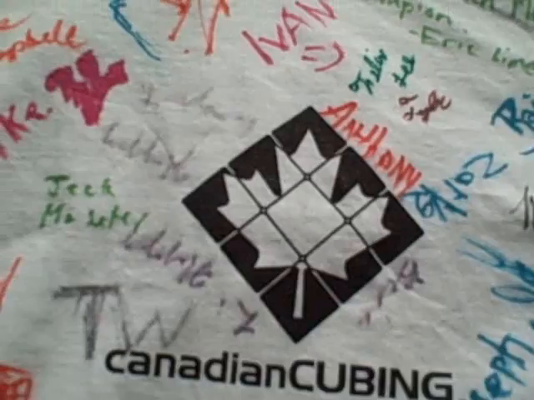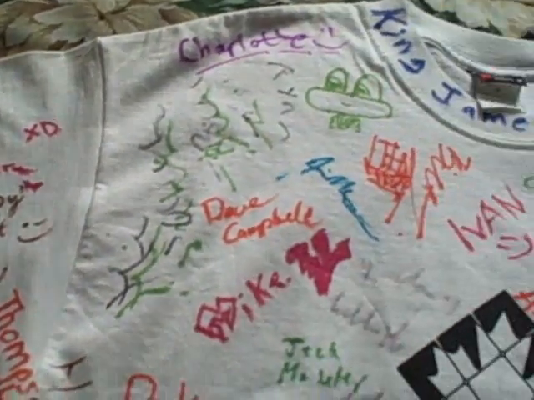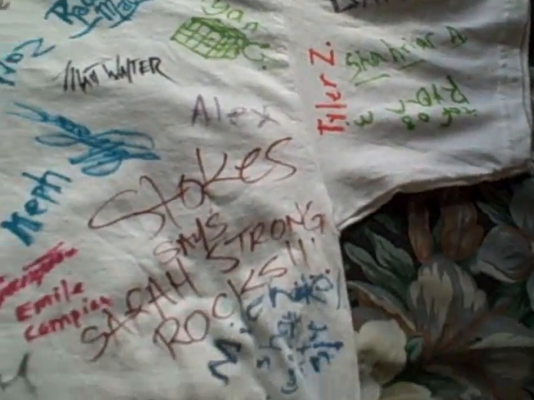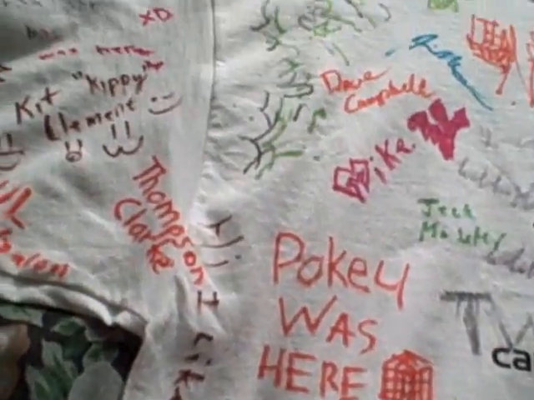In fact, I have something really interesting to show. Alright, so at the second competition I ever went to, I bought a white Canadian cubing shirt, and this is what it turned into. During the after party of the competition, I asked people to sign it, and now this entire shirt is filled with signatures. You might even recognize some of these people.